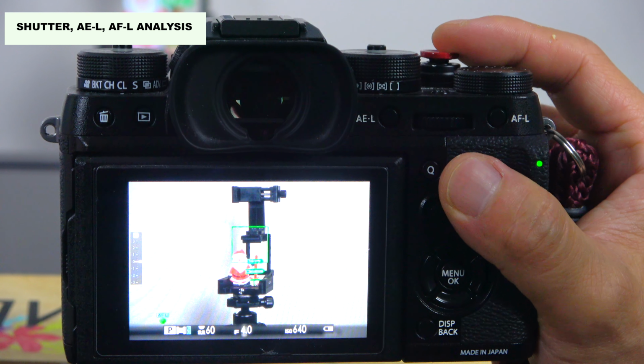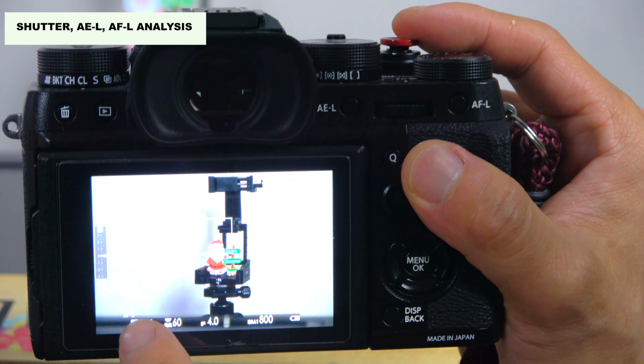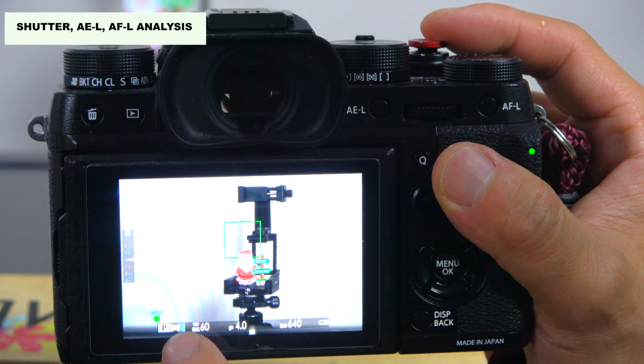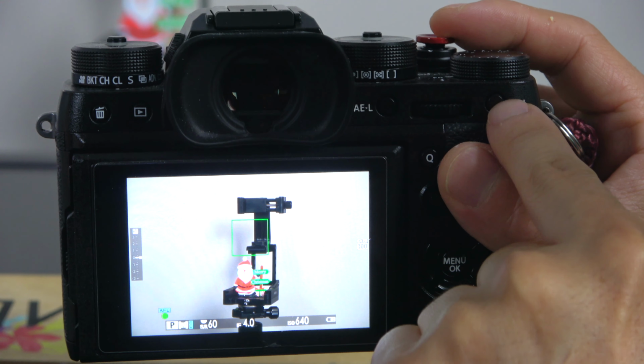So you're saying, okay, that's what it does. Are you sure? Yeah, look at the bottom left hand corner of your screen right now. You see those two blue bars? AFL, AEL are also there. So if that's built into the shutter button, why do these buttons exist? And these buttons exist for flexibility's sake.